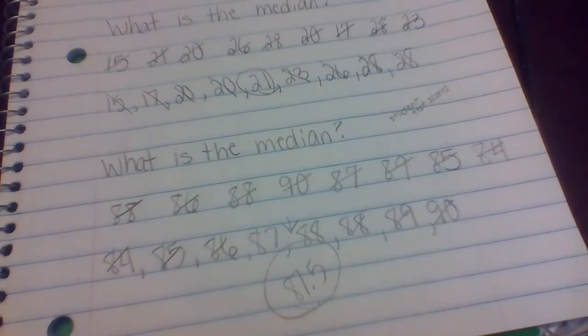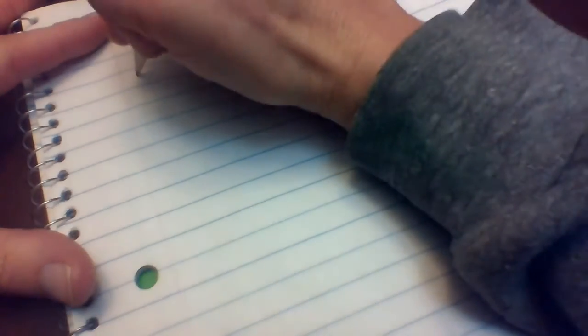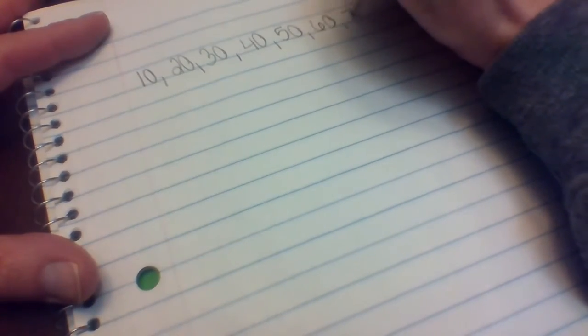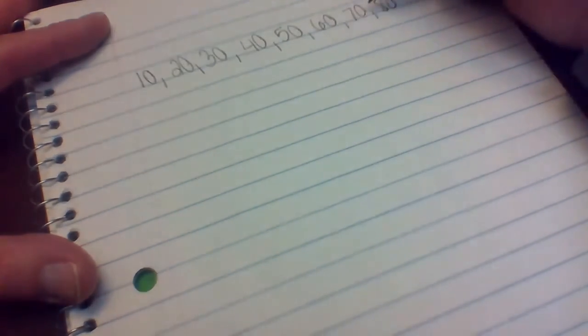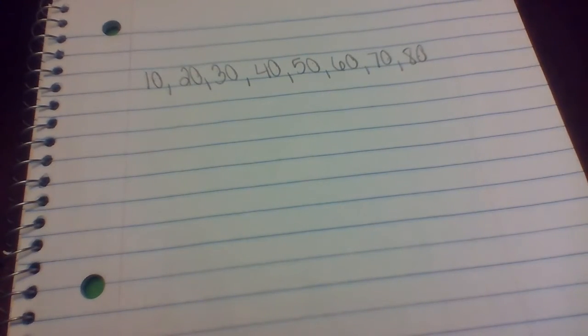Okay, now let's say, for example, because this may come up in your IXL, what if our numbers are spread apart a lot more, like 10, 20, 30, 40, 50, 60, 70, 80. Let's see, 1, 2, 3, 4, 5, 6, 7, 8 pieces of data, and they're really spread apart.